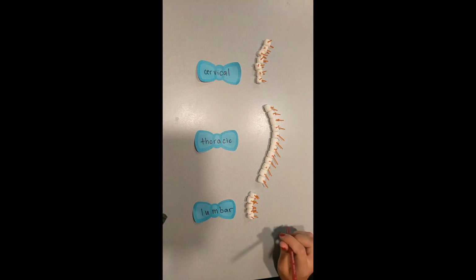This is by no means a representative scale, but there are 7 vertebrae, which is represented by the marshmallows in the cervical spine. There are 12 in the thoracic and 5 in the lumbar. This is for the average person. Sometimes there is an extra vertebra in there, or sometimes there's less, but for the sake of this video, we're talking about the average person.